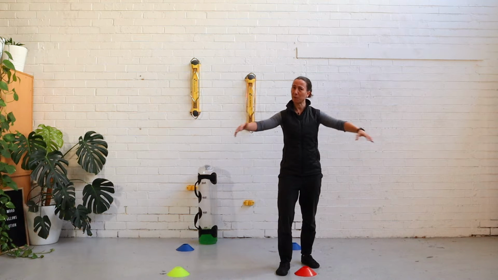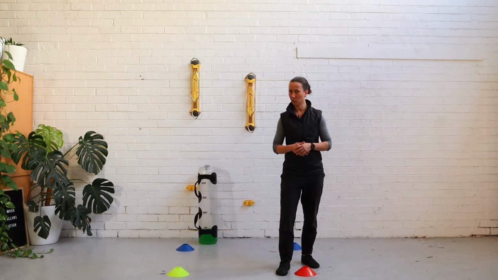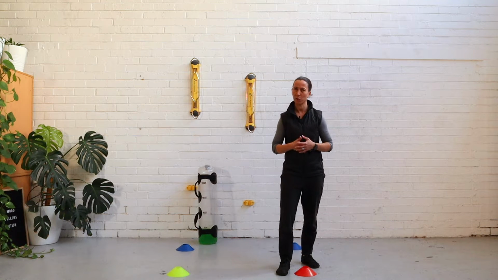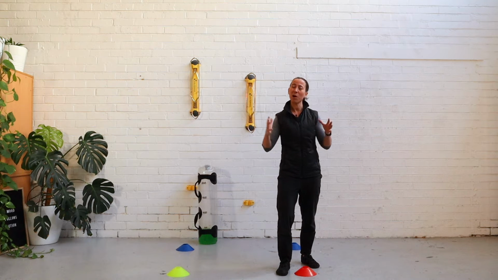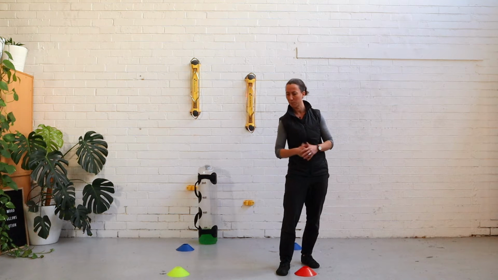The bigger the space that we're able to use, generally the more complex it's going to get. The larger your range of motion is, the harder it is to control that movement. So if we think about a very simple stepping exercise, I might want to constrain my playing area to quite a small area so that we don't overstep and lose our balance.